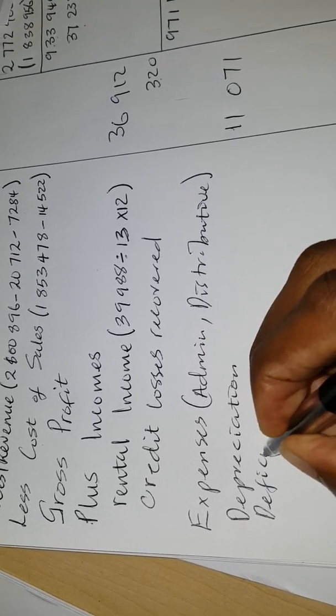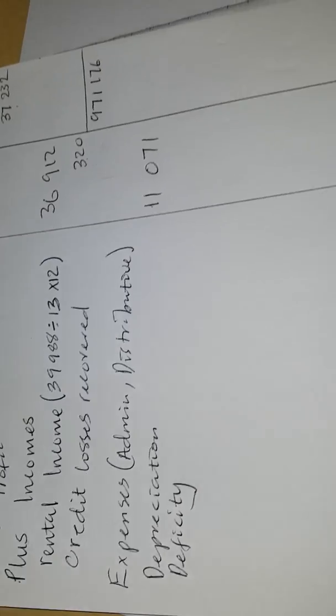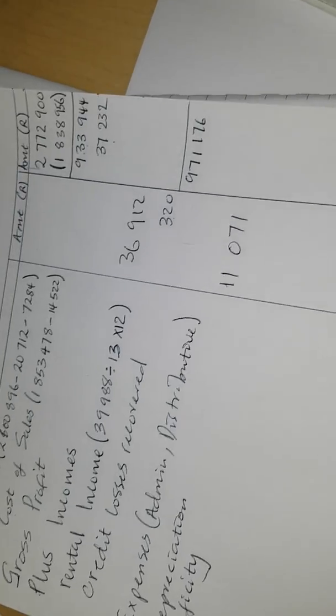Okay, we also have to calculate the deficit of, let's see what we have here. We have the consumables, so we need to calculate the deficit for consumables. How do you calculate the deficit for consumables?